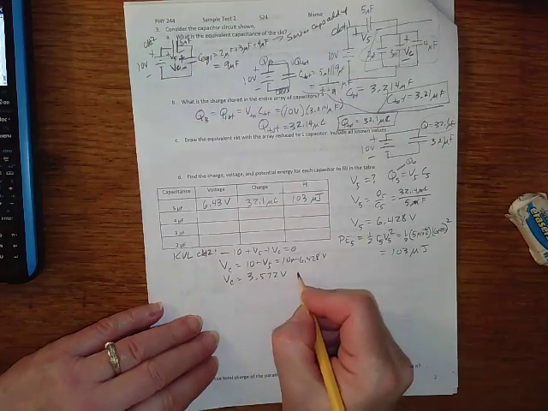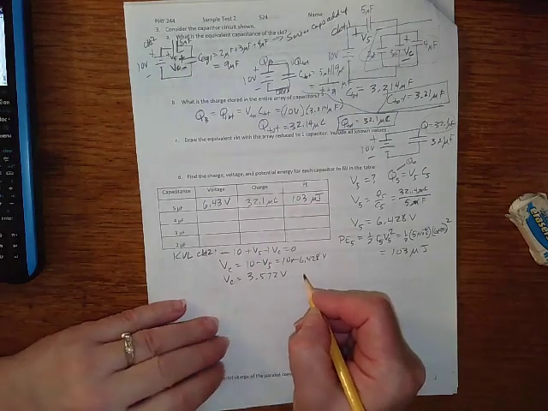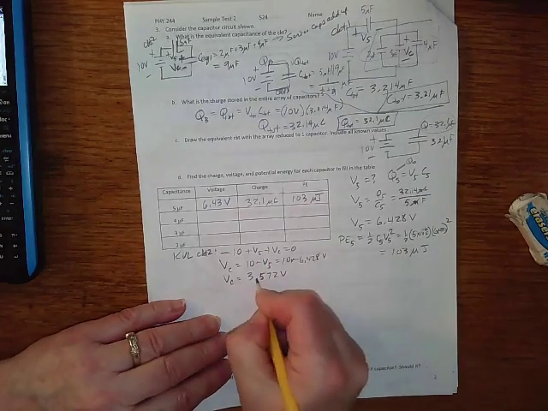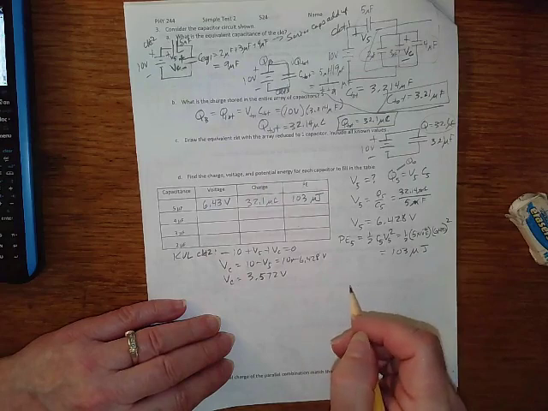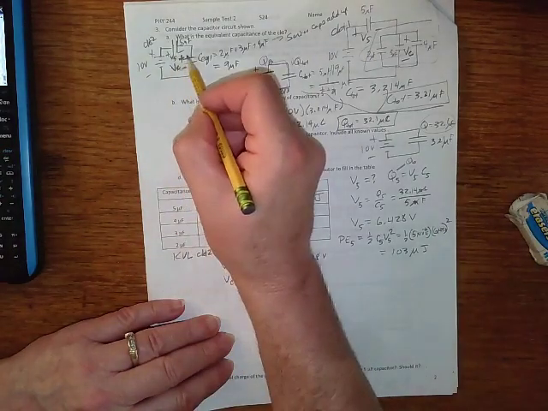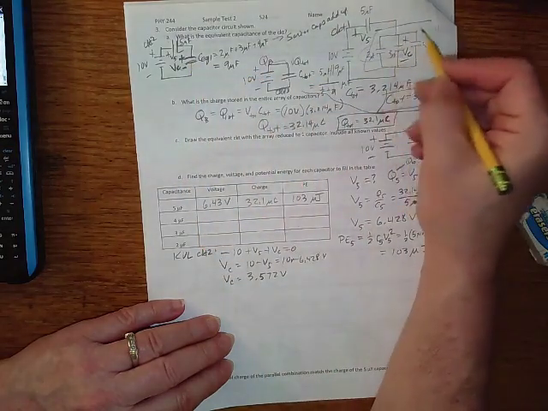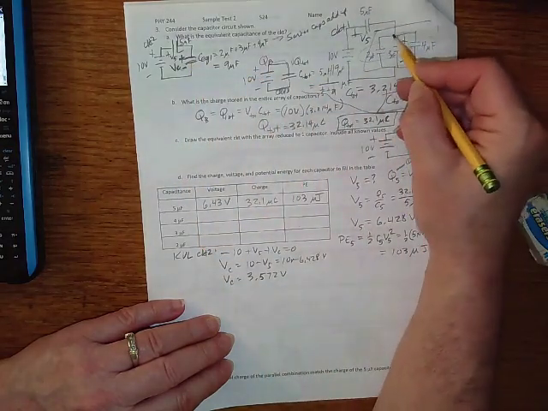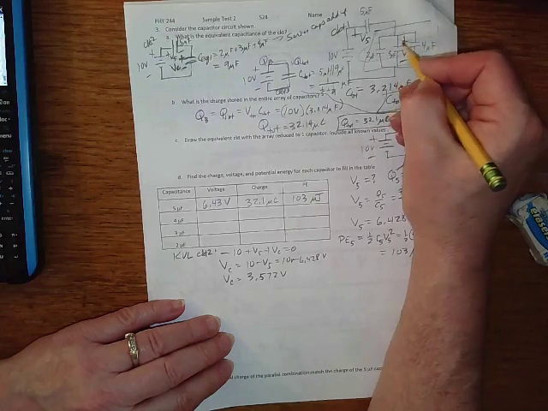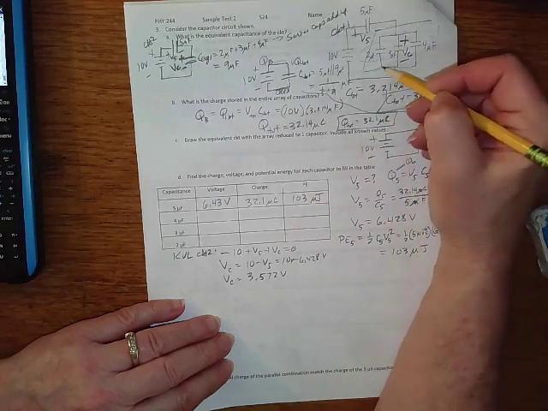Okay, VC is 3.572 volts. So does VC help us get anything in this table? Is VC the voltage on any of these capacitors? Well, VC is the voltage across the parallel combination. So let's go back to circuit 1. VC is across the parallel combination. It has the same voltage, that's what parallel things have, they all share the same voltage.